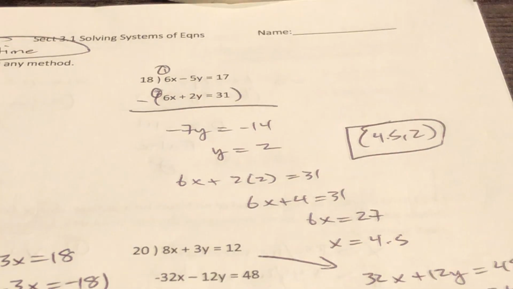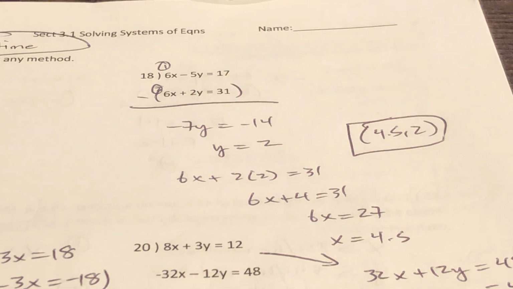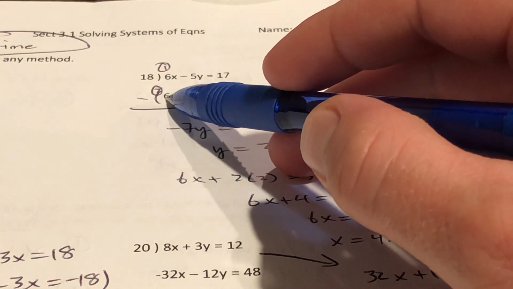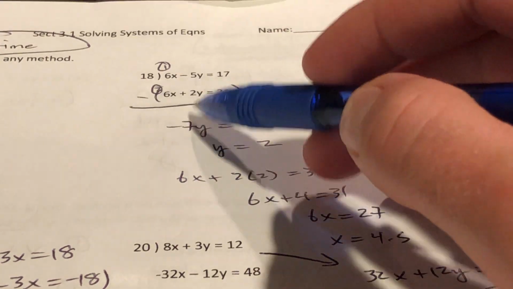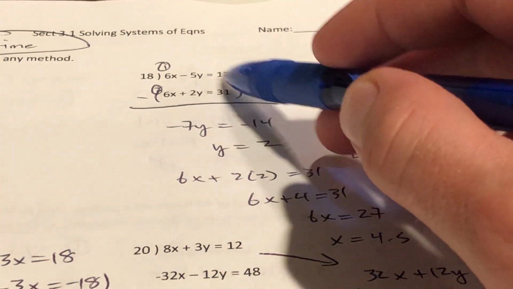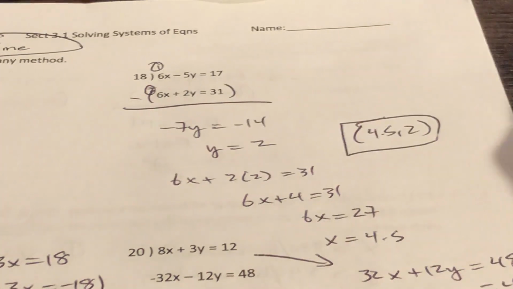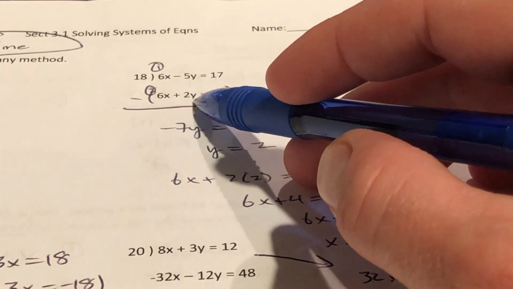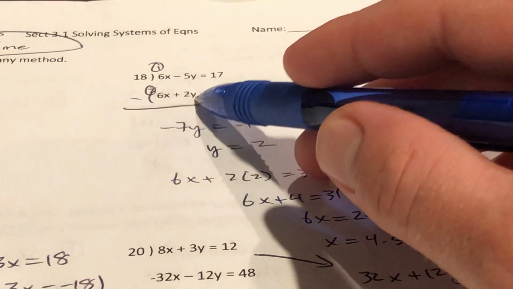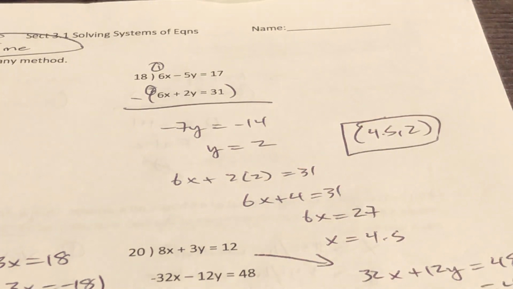Let's do 18 together. As we know, you have the same sign, 6x and 6x. How do I make a 6x and 6x turn into 0? Well, I subtract them. 6x minus 6x is 0. Negative 5y minus 2y is a negative 7y. 17 minus 31 is a negative 14. Divide negative 14 by negative 7, I get a positive 2. I'm going to take that 2 and plug it in either there or there for y. I chose the bottom equation. Plug 2 in for y, I get 6x plus 2 times 2 is 31. X is 4.5.